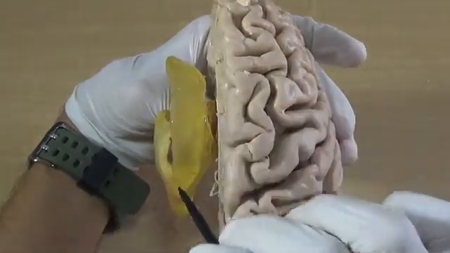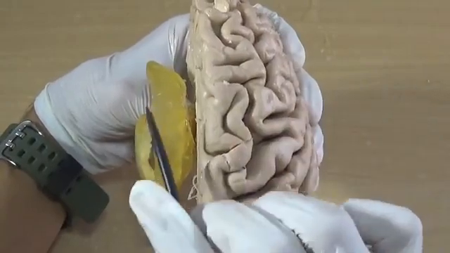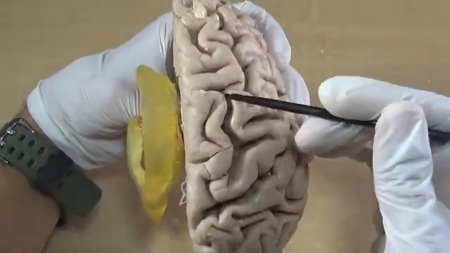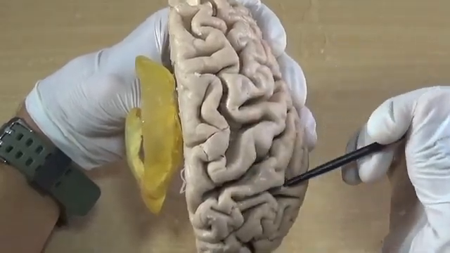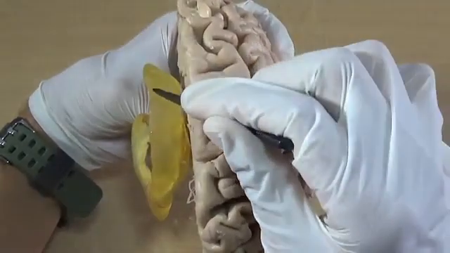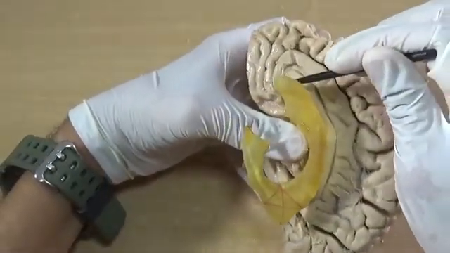Just imagine a mirror image of this left ventricular cavity. So deep inside will be the right lateral ventricular cavity, and this is the anterior horn. Somewhere over here will be the anterior horn. You can clearly make out the anterior horn.